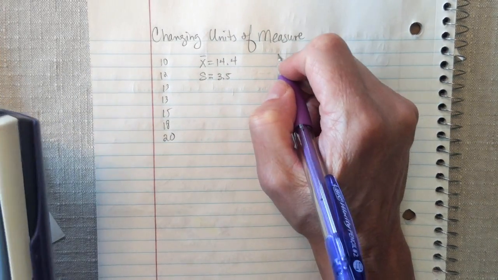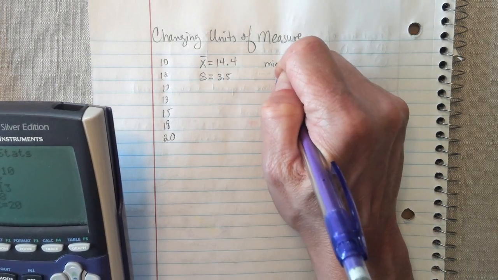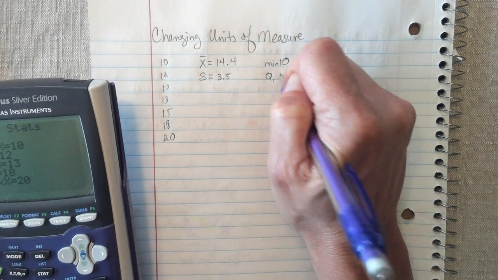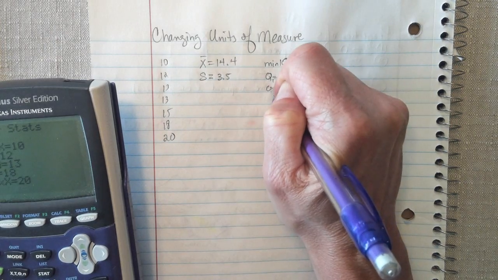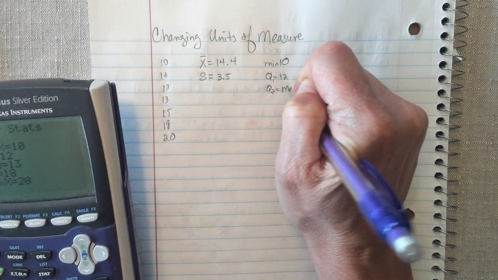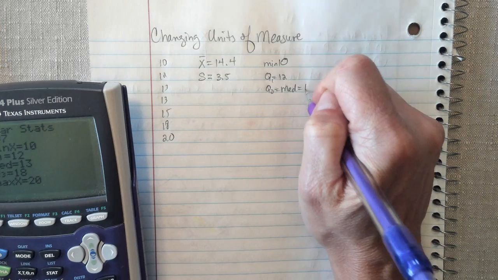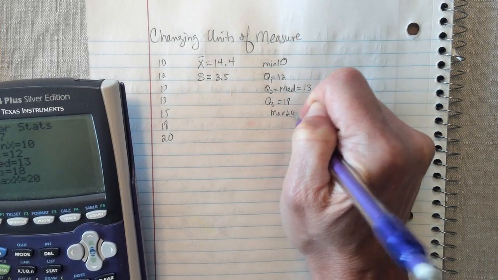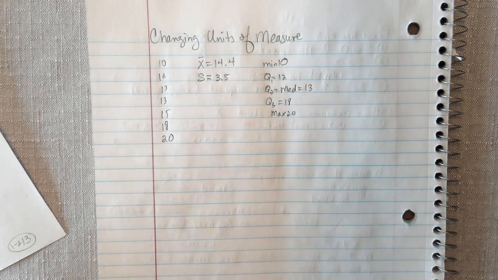And I'm going to come over here for our 5-number summary. The min, that's 10. Q1 is 12. Q2, which is the median, I don't know why I called it Q2 right there, 13. Q3 is 18. And the max is 20. Okay, so that's our distribution.